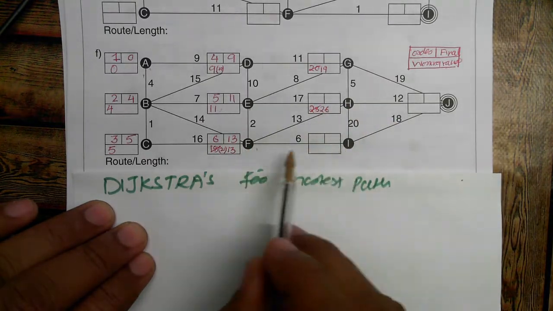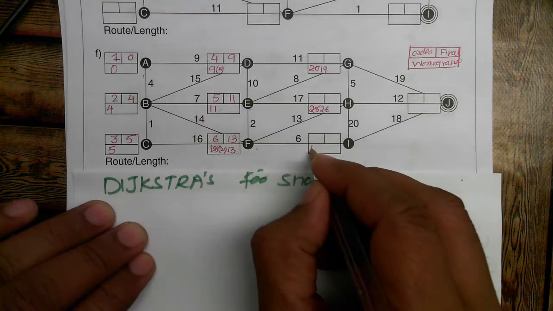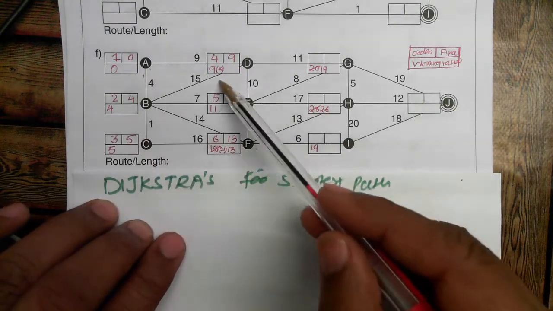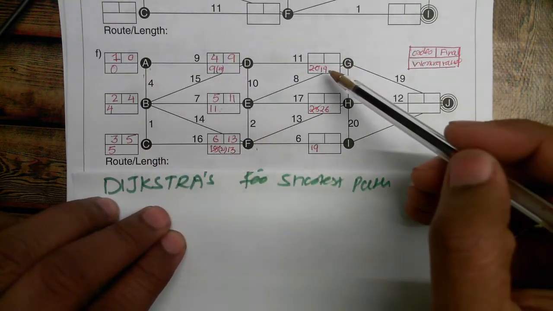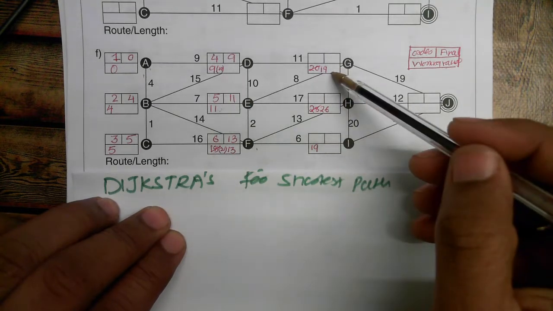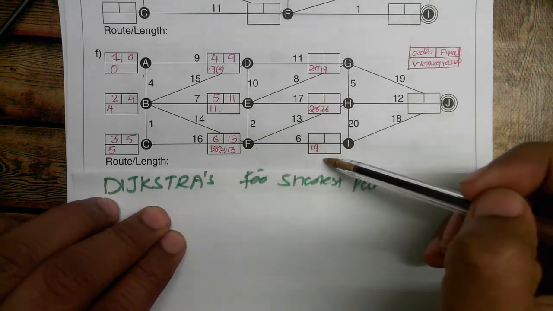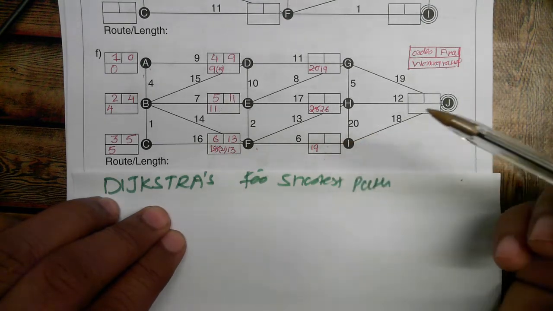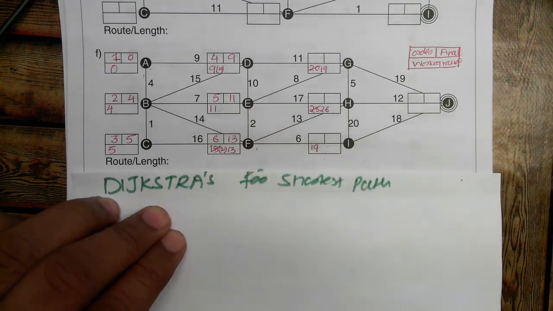Okay, so it's going in order. All of these are labeled. Let's go to this point now. So this is now 19, 26, and 19 again. But there's a catch now, people. You can choose any of these two. That doesn't matter. There'll be two shortest paths possible, maybe. Let's see, I decide to choose this one. 13 and 6, 19. This is number 7, and that's 19.